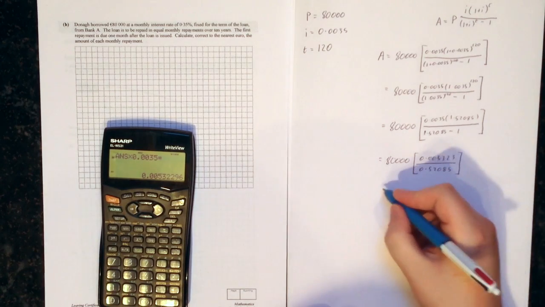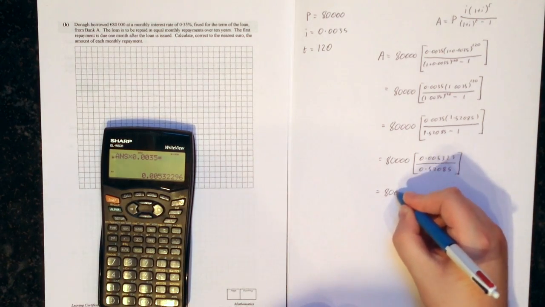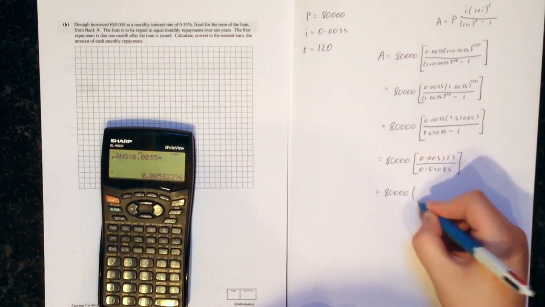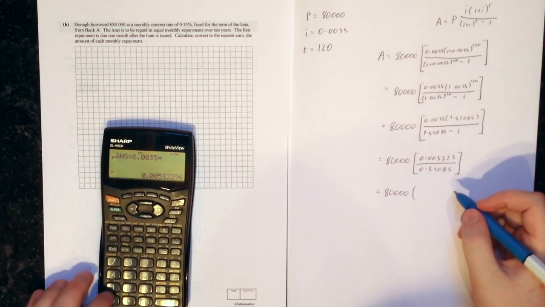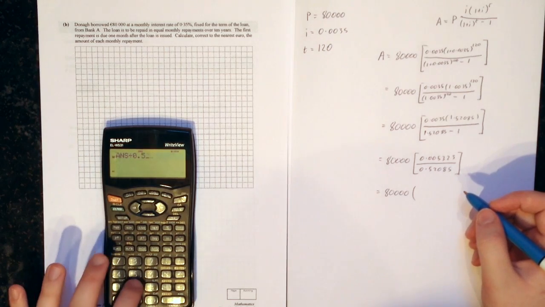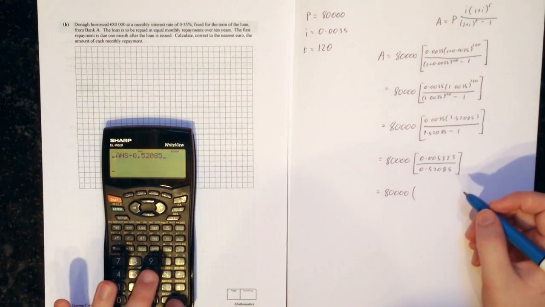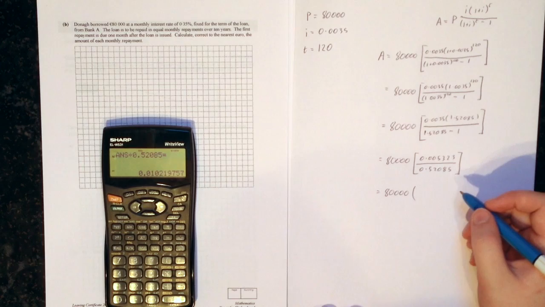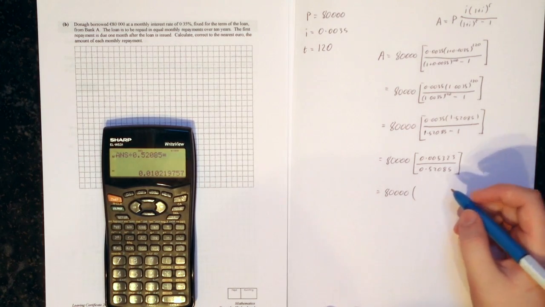So that's going to be 80,000 multiplied by 0.005323 divided by 0.52085, which is equal to 0.0102.